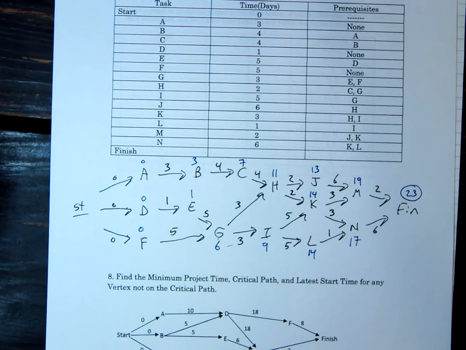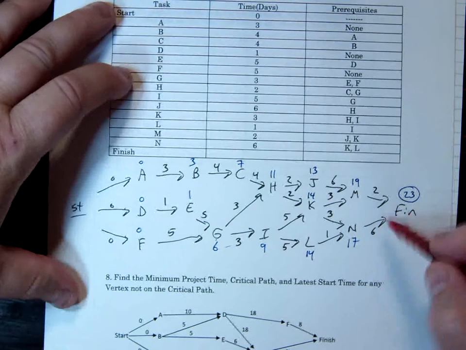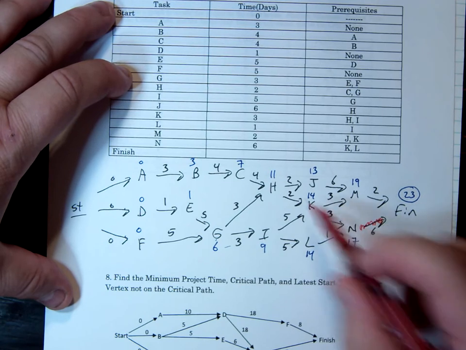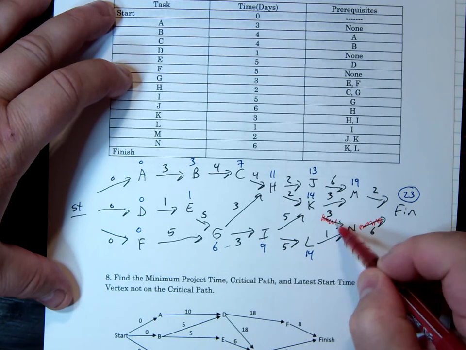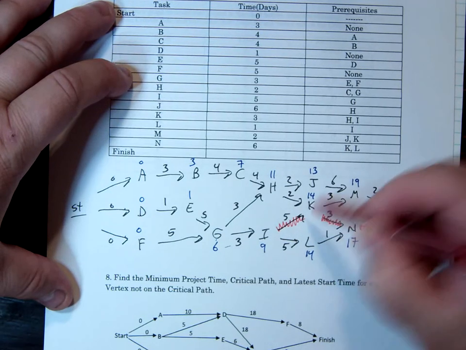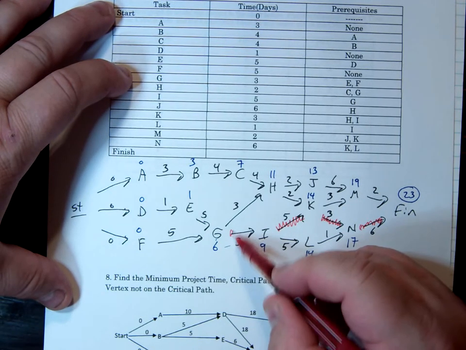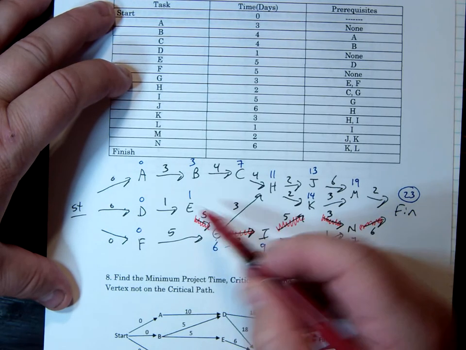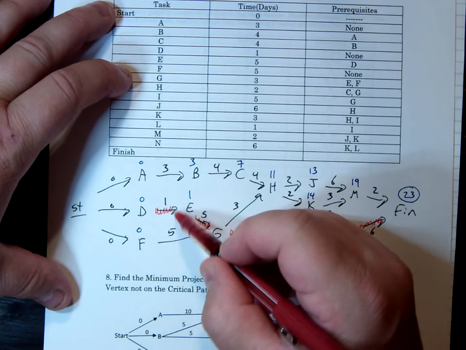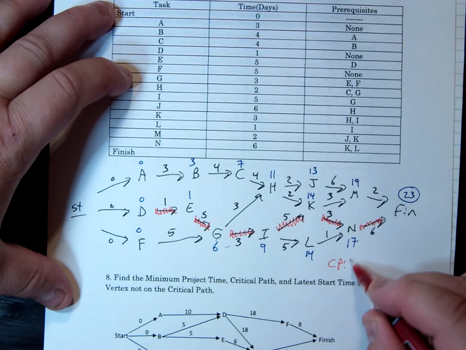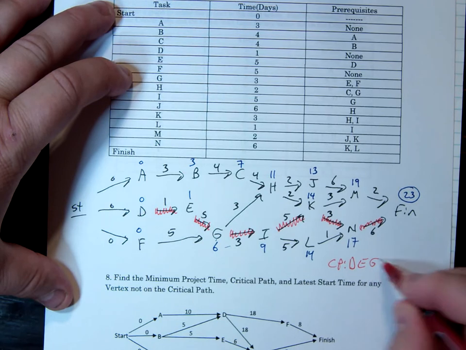Because 17 and 6, so the 23 came from 17 and 6. The 17 came from 14 plus 3. The 14 came from 9 and 5. The 9 came from 6 plus 3. The 6 came from 5 plus 1. And the 1 came from D. So your critical path, D, E, G, I, K, N.